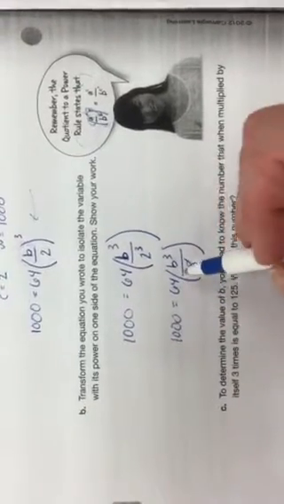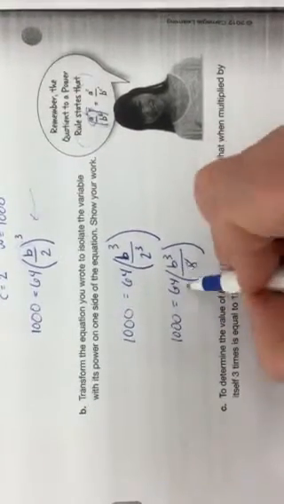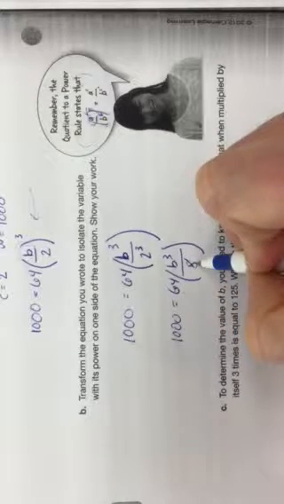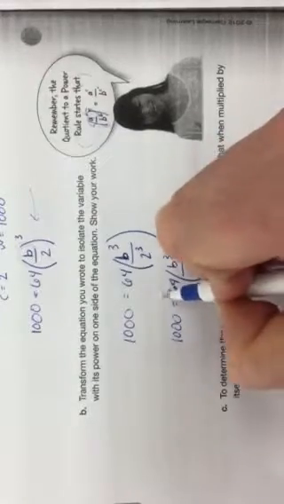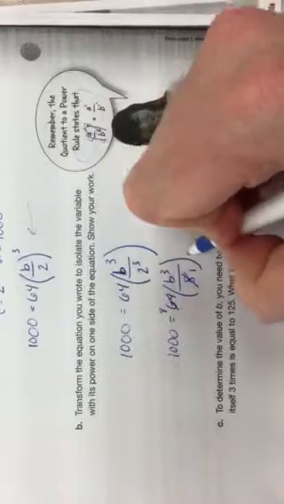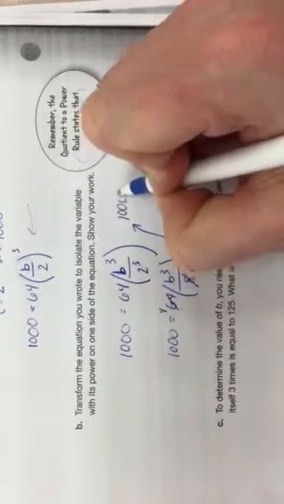Okay, and at this point, I can do 64 divided by 8, right? Because this is like 64 times this divided by that. So 8 goes into 8 once. 8 goes into 64 8 times. So I can rewrite this equation now as 1,000 equals 8b to the third.